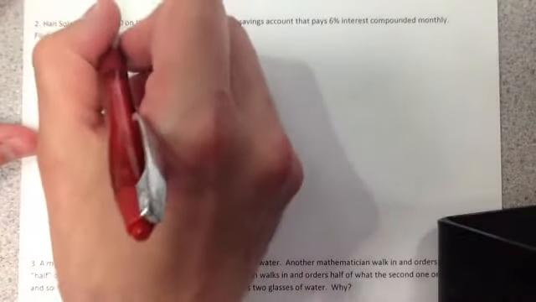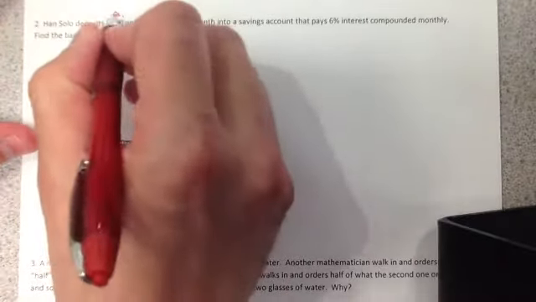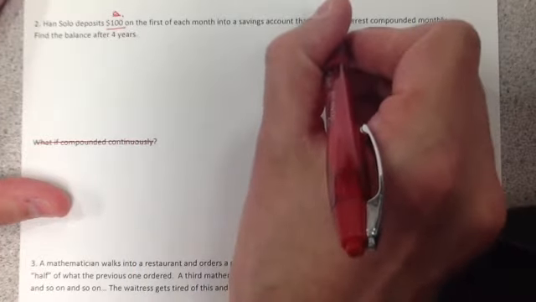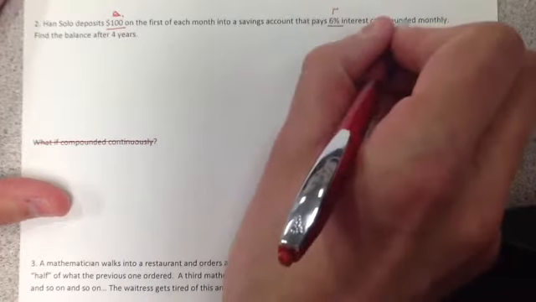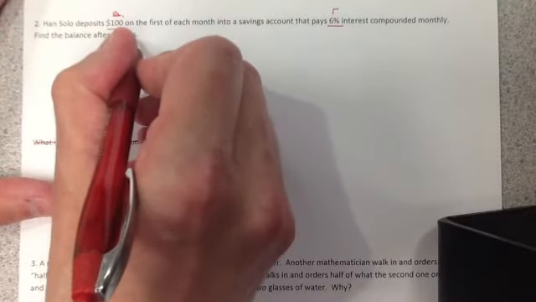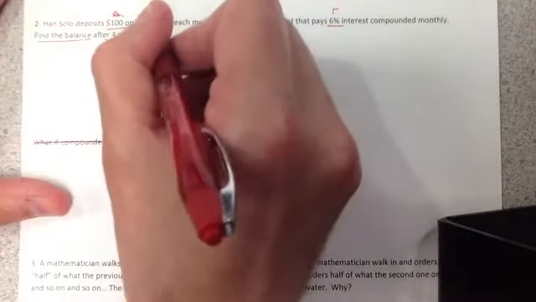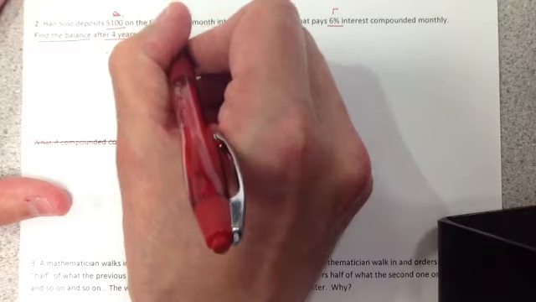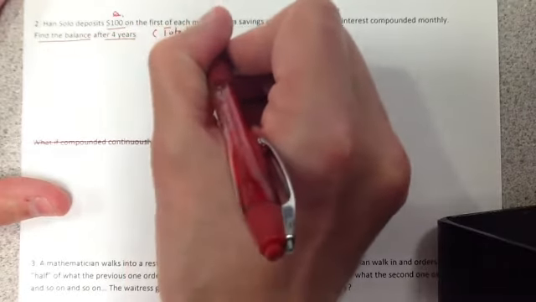Han Solo is going to invest an initial $100, so there's our A sub 1. Well, not A sub 1 necessarily, that's his investment for each month. And they give us the rate, 6% compounded monthly. We want to find the balance after 4 years. We want to find, therefore, the total amount.